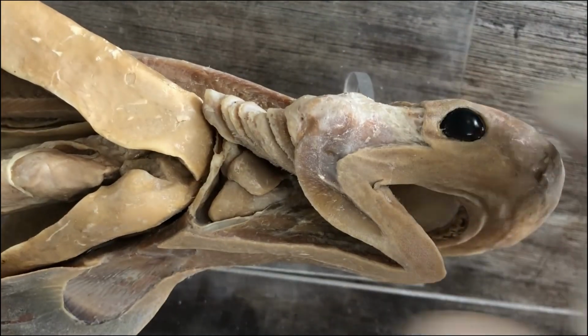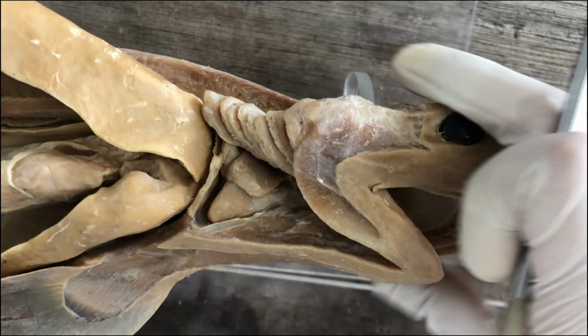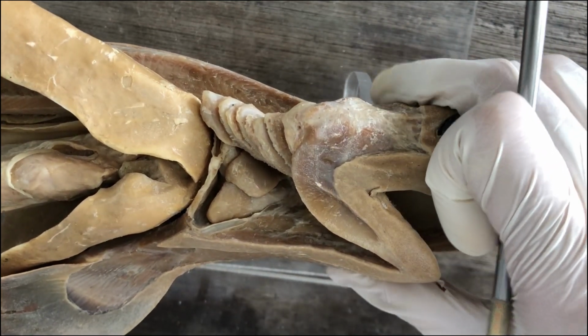Let's start with the pericardial cavity. So in general, the coelomic cavities, and this also applies to the cat in mammals, are lined with coelomic membranes that secrete watery or serous fluid that help lubricate the visceral organs so that they won't rub roughly against each other.